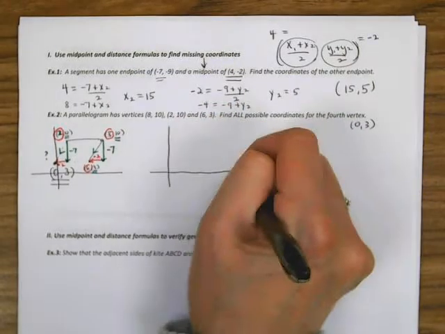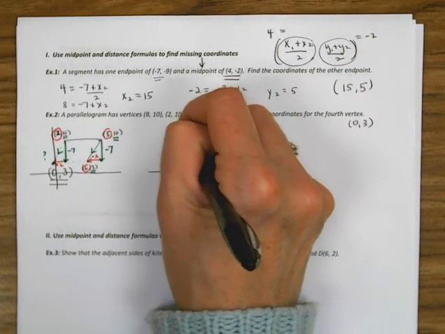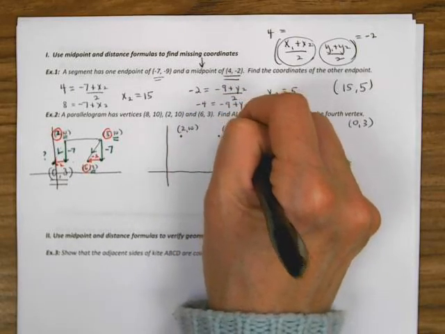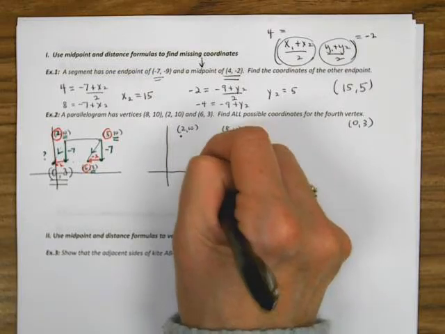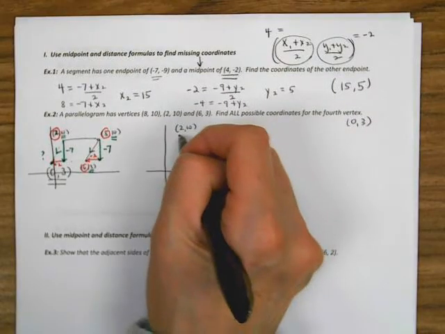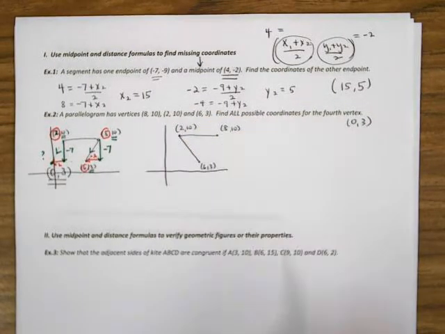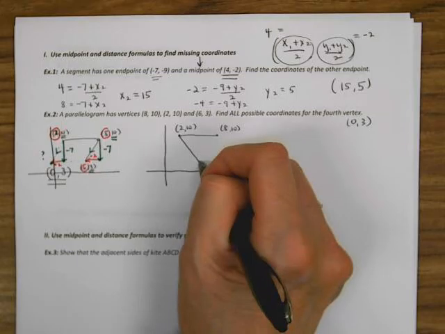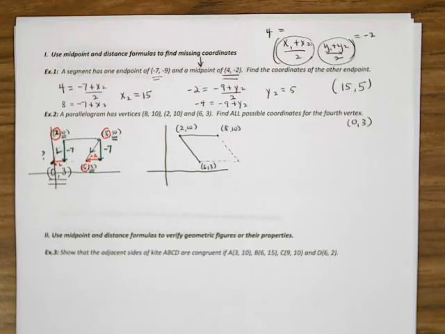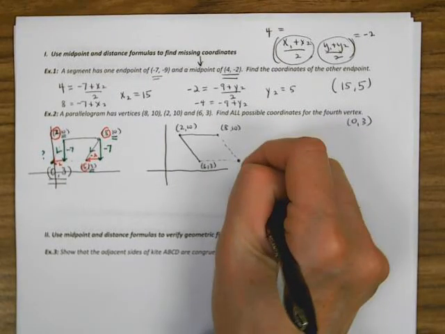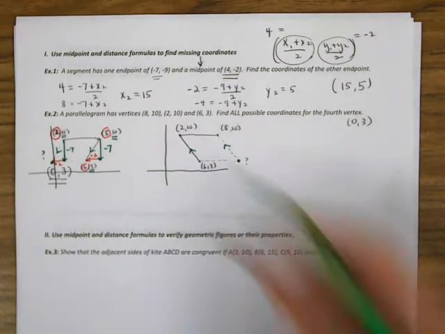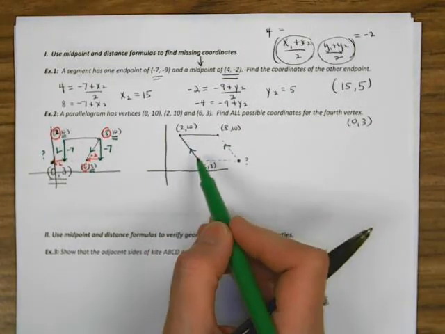So if I sketch it again, 2, 10, 8, 10, let's put 6, 3 right here. If I would have connected them in a different way, perhaps like this, right, you might have pictured the parallelogram going in this direction, which is absolutely a possibility. So now I'm looking for this point right here. So I'm going to use the pattern again on the two sides, but now this time it's the left side where I know the pattern.